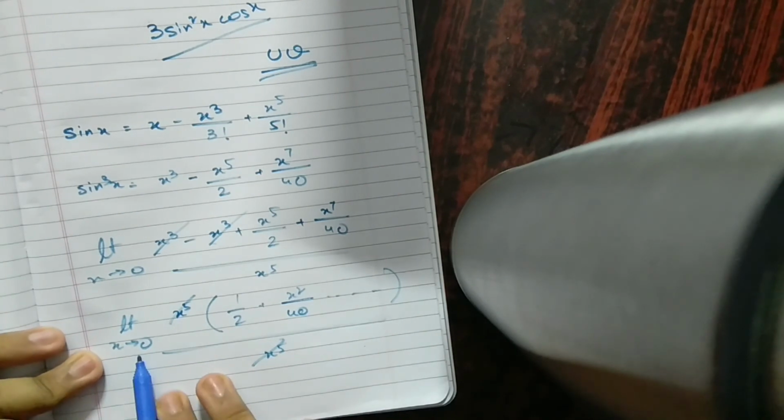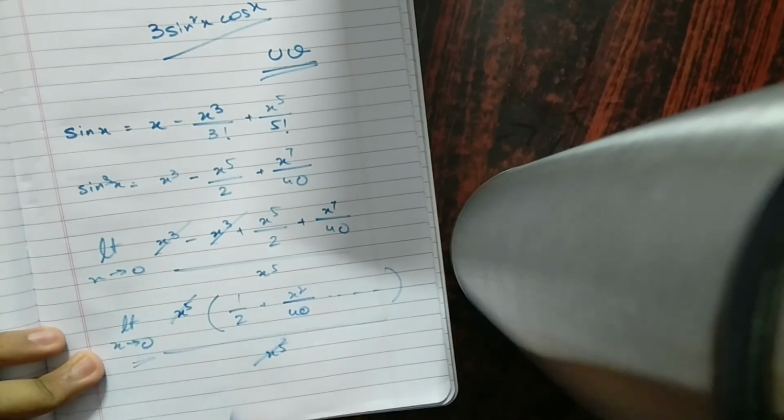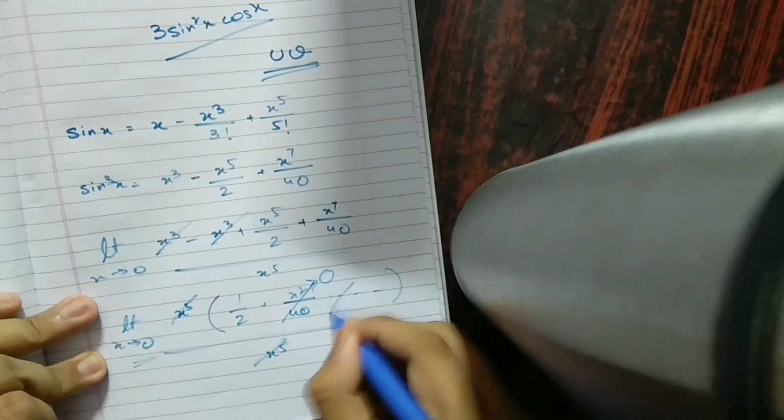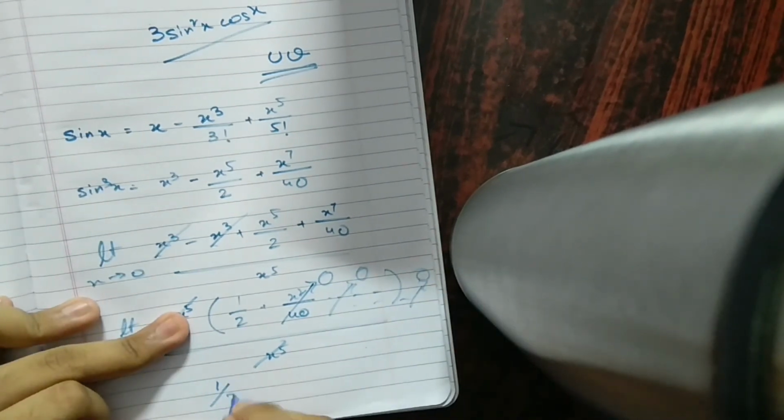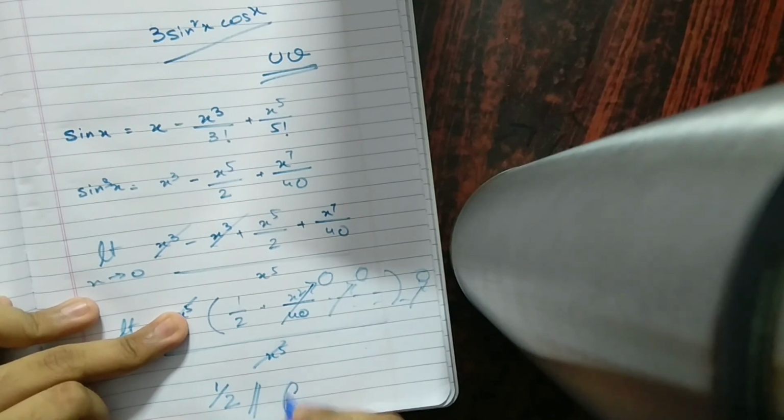Now we simply put the value of x as 0 in this equation. So all these terms will get cancelled to 0 and we will be left with half. That is the answer.